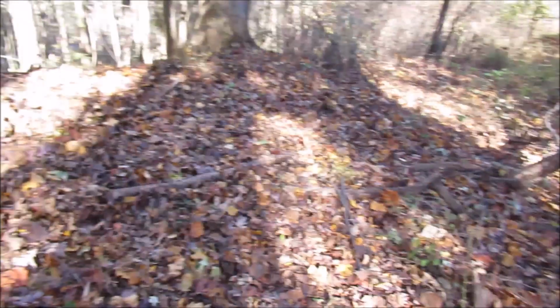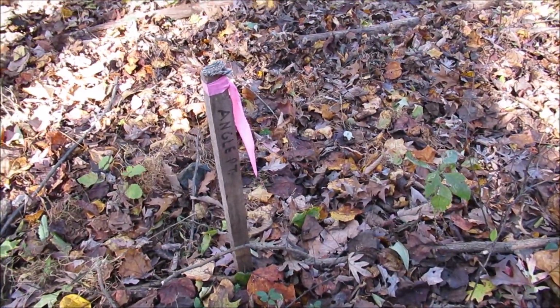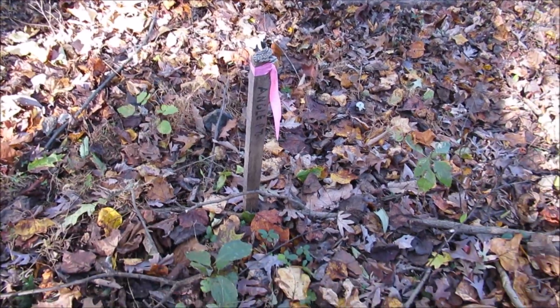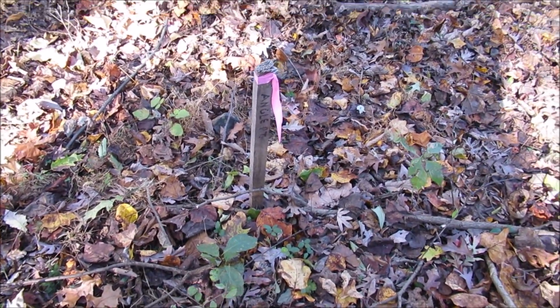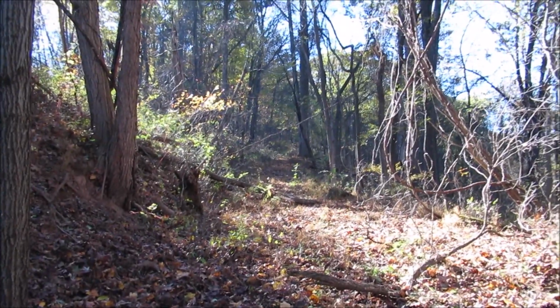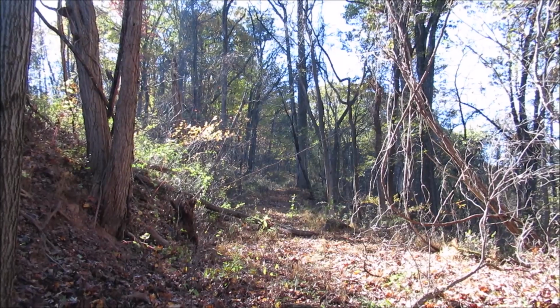Now right here, it's a survey stake, it says angle point. So maybe that's part of the park boundary. Anyway, I'll record this location and then I'm going to start heading up this way to the south.